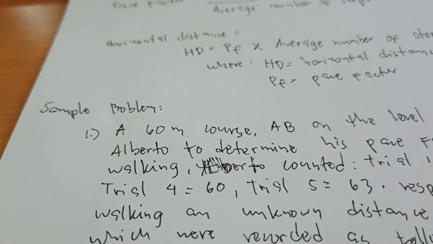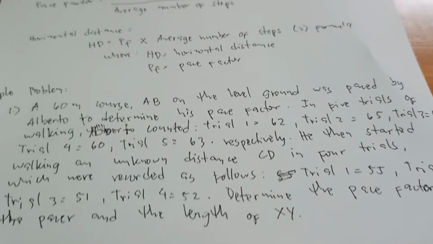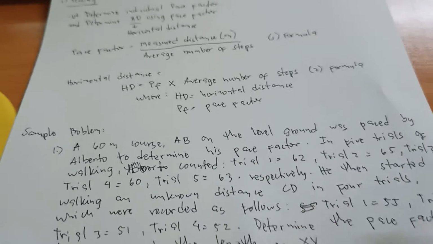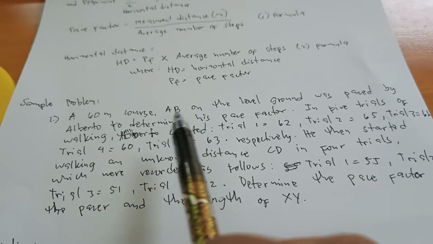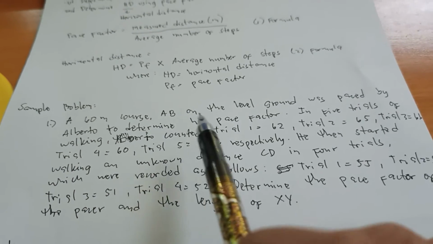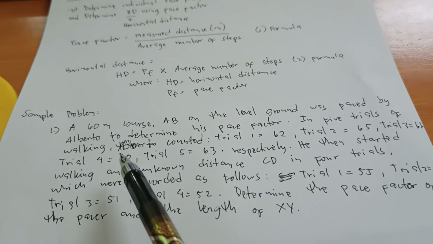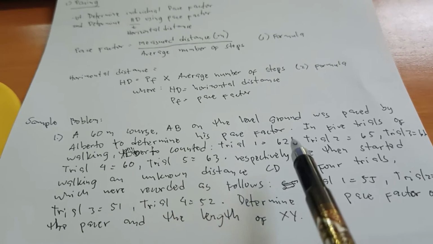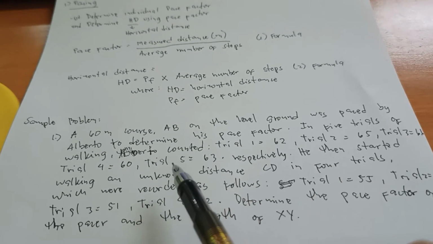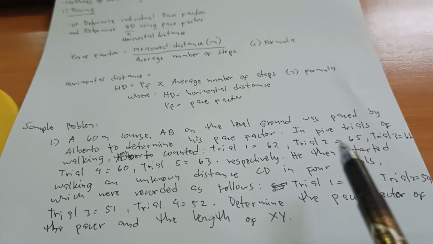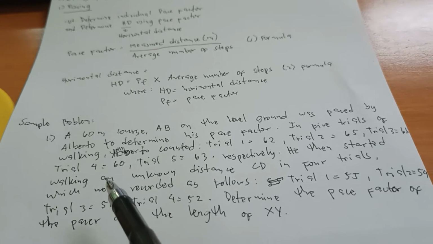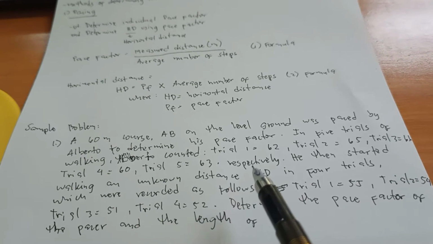So let's move forward to our sample problem. We have here a sample problem. Let me adjust my cell phone. So for our sample problem, we have a 60-meter course AB, point A to B on level ground, paced by Alberto to determine his pace factor. In 5 trials of walking, Alberto counted trial 1, 62; trial 2, 65; trial 3, 66; trial 4, 60; and trial 5, 63, respectively.